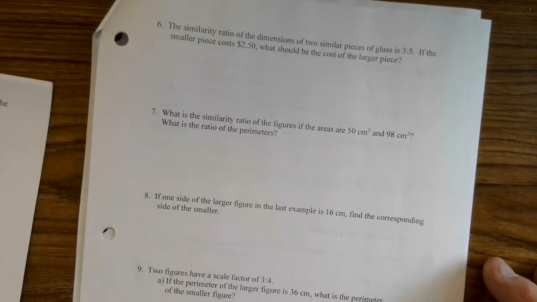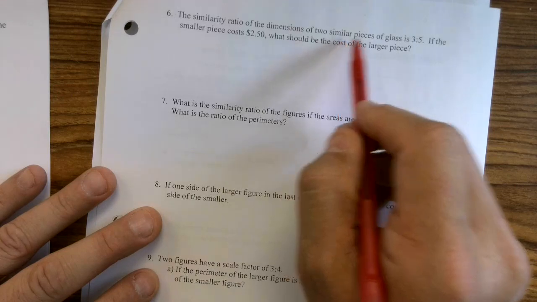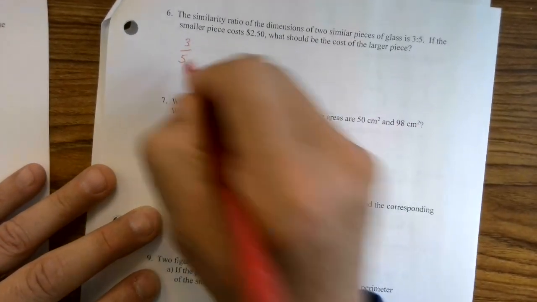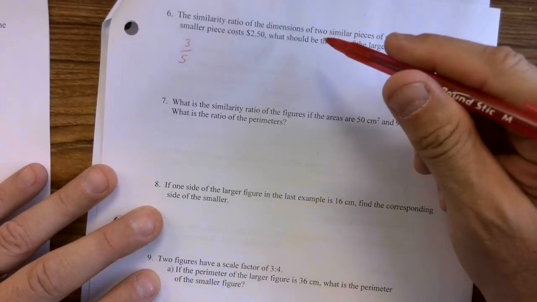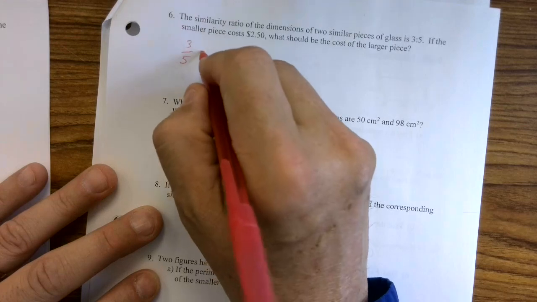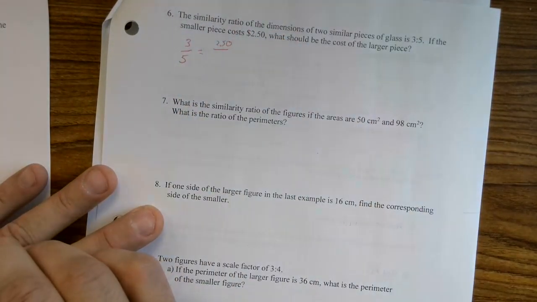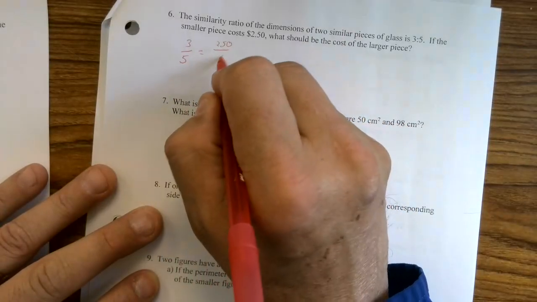All right, so most of these are word problems. The similarity ratio of two dimensions of two similar pieces of glass is 3 to 5. So that is our ratio. If the smaller piece costs $2.50, what should the cost of the large one be? Well, the smaller one is $2.50. It goes on the top. And the bottom one is what we're trying to find out.